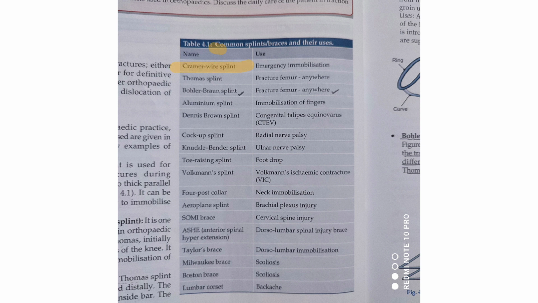Common splints and braces. Kramer wire, emergency immobilization. Thomas splint, fracture femur anywhere. Bohler Braun splint, fracture femur anywhere. Aluminium splint, immobilization of finger.